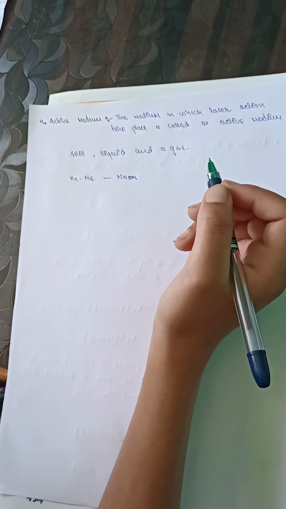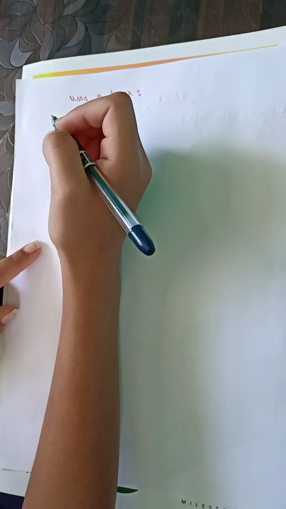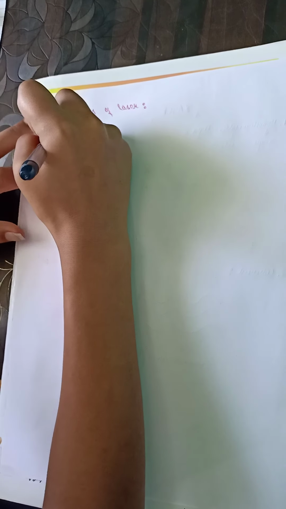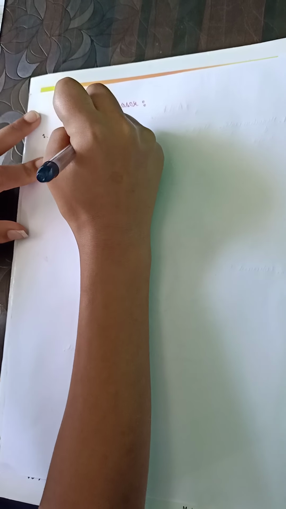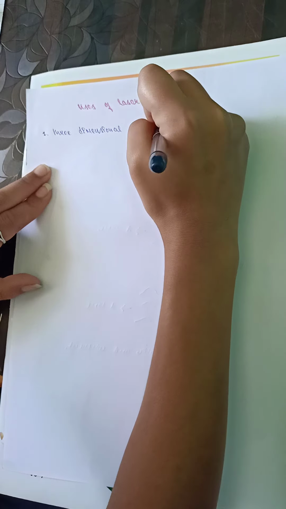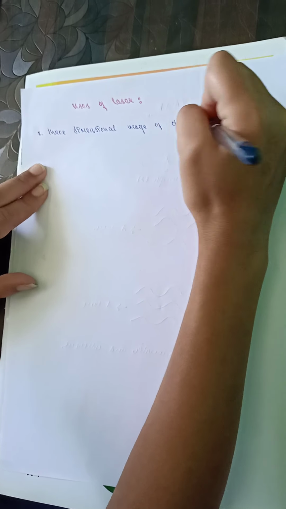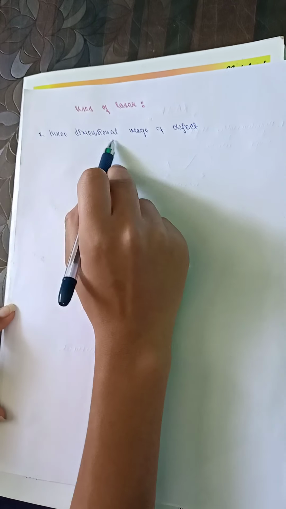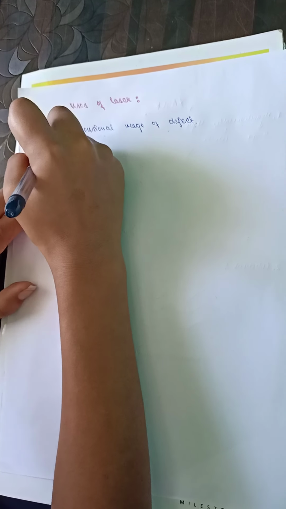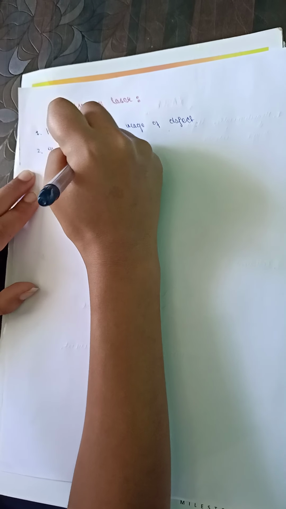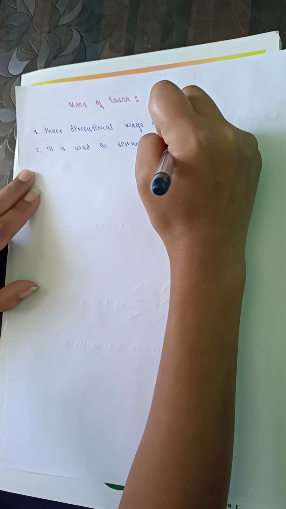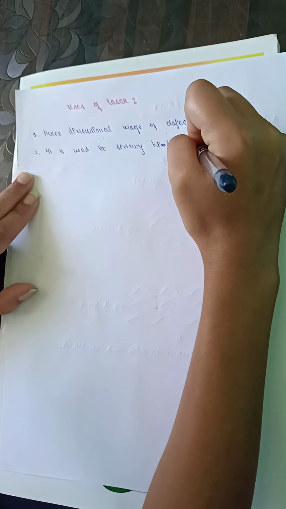Now let us see the uses of laser beam. The first use of laser beam is in making a 3-dimensional image of an object. The second use is that laser can be used to destroy kidney stones.